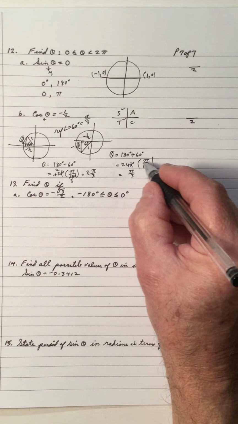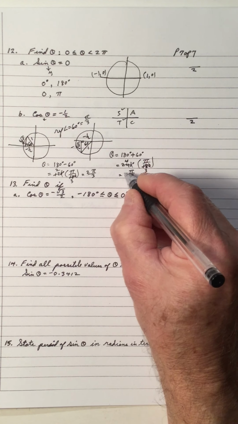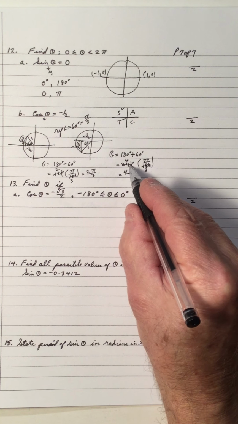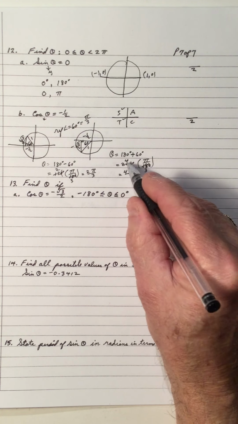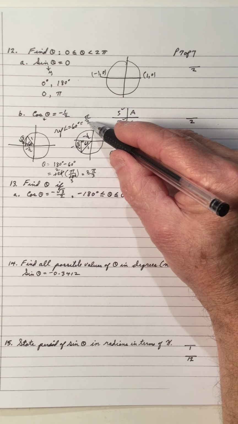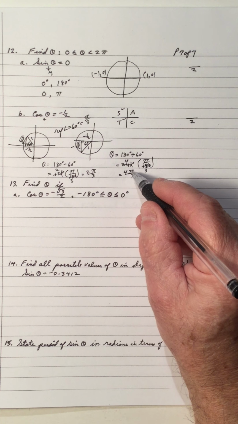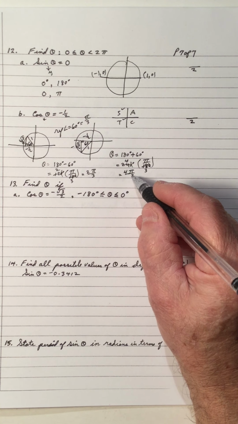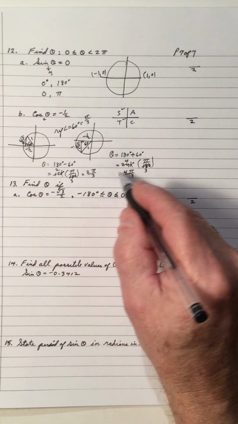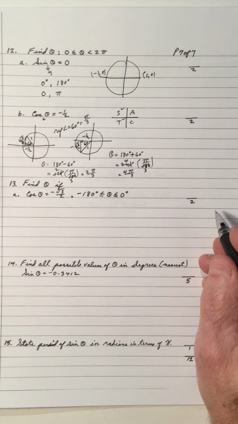Cancel the zeros and divide by 10. 6 into 18 goes 3. 6 into 24 goes 4. So it becomes 4 pi over 3. 240 degrees multiplied by pi over 180, reduced down, gives you 4 pi over 3. Again, the reference angle is pi over 3, so the answer for the rotation should be a multiple of pi over 3. Pi over 3 is 60, times 4, 240. Perfect. Give yourself a mark each if you have 2 pi over 3 and 4 pi over 3.